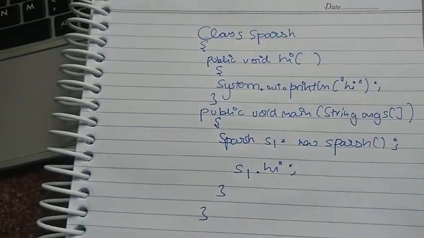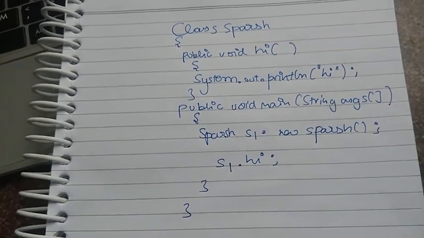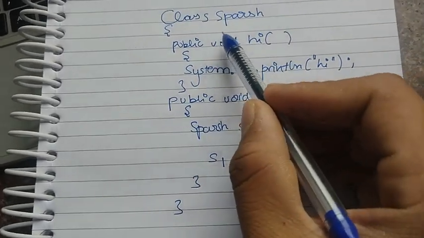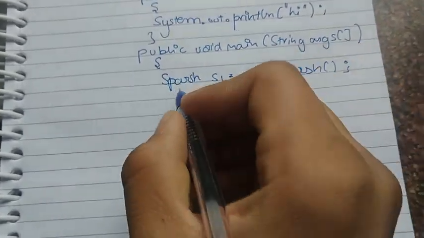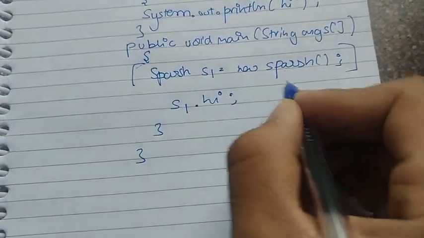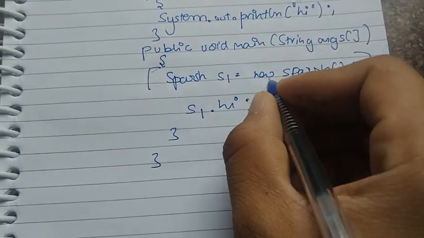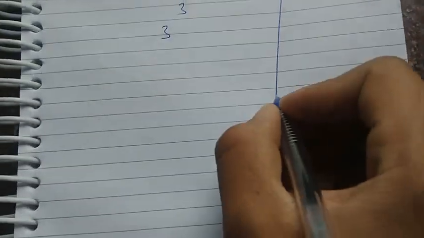Let me tell you what it is. We declare a class, and we have a function hi. That's clear. So what does this statement mean? Persh s1 = new Persh is the statement in Java to create objects.